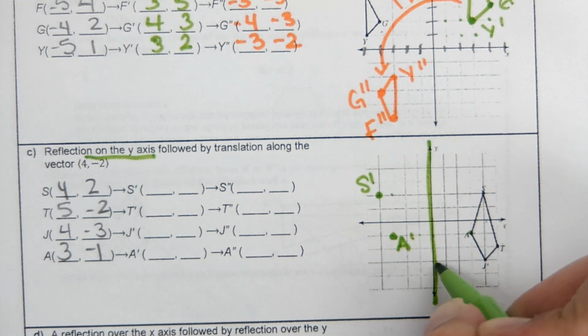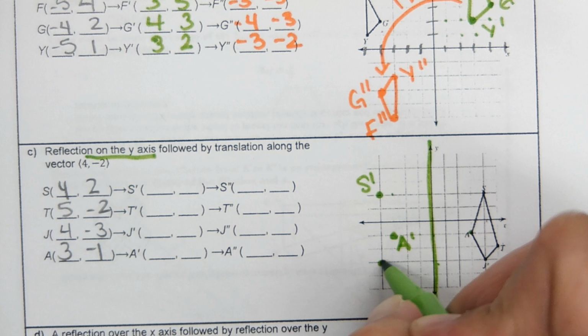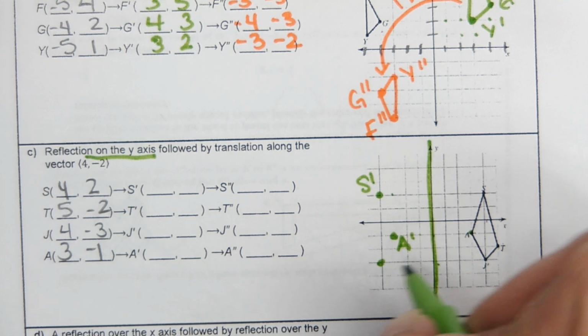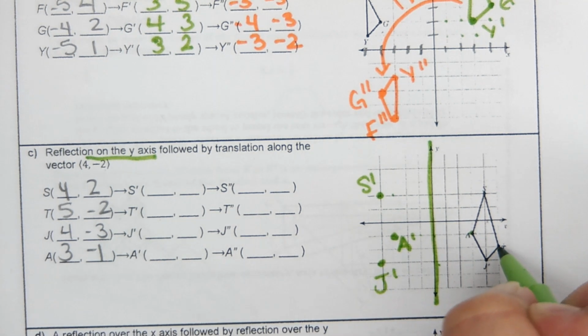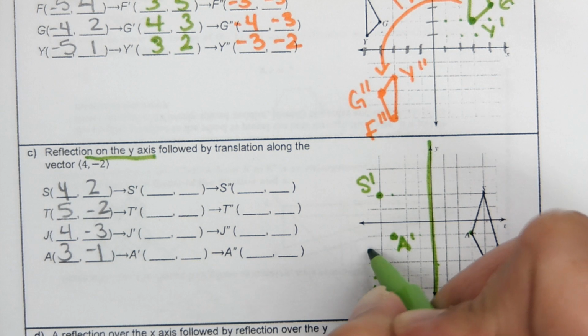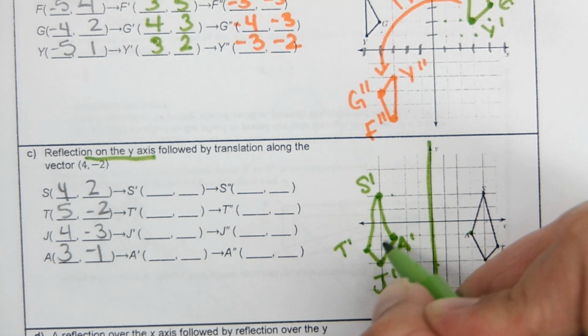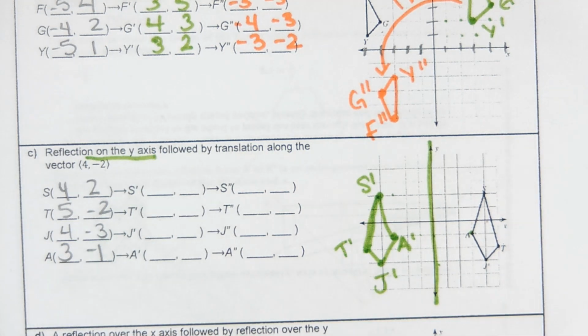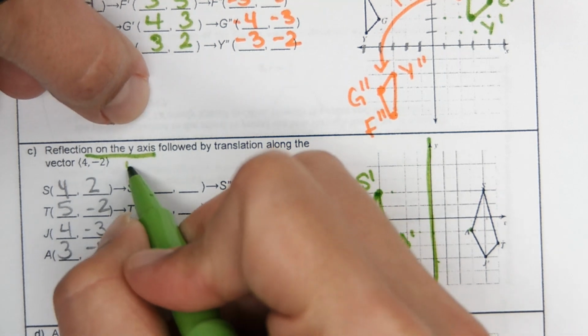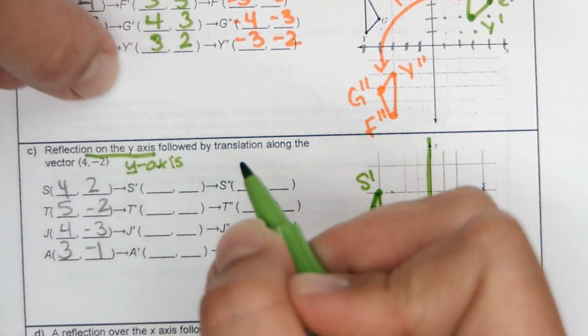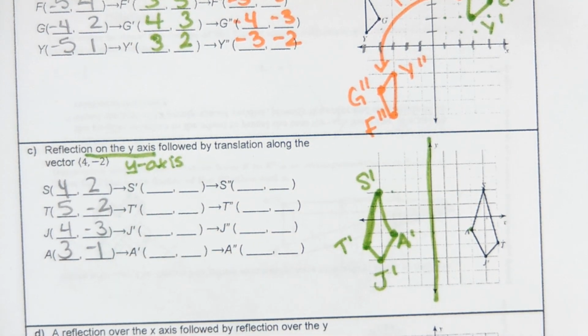J is 4 units, so 1, 2, 3, 4. Oh wait, is that a J? That is a J. J prime. And T is 5 units away, so I put it 5 units over here. And then connect my dots. It's supposed to be straight. So I can also use the coordinates for reflection over the y-axis.